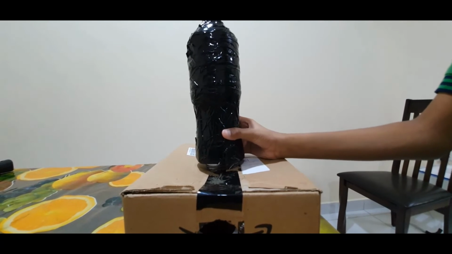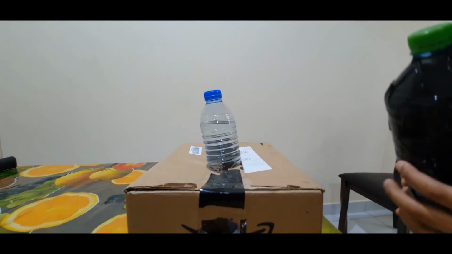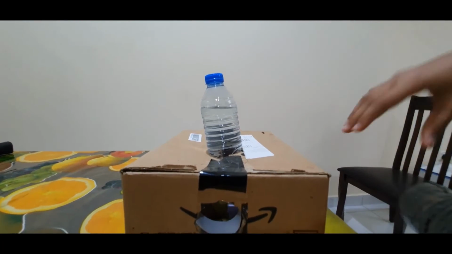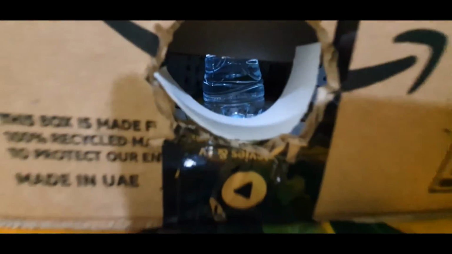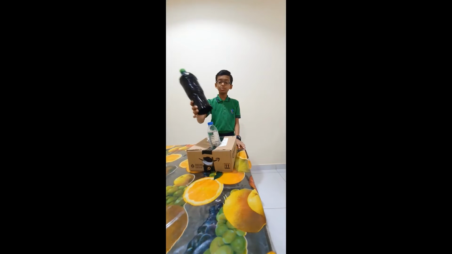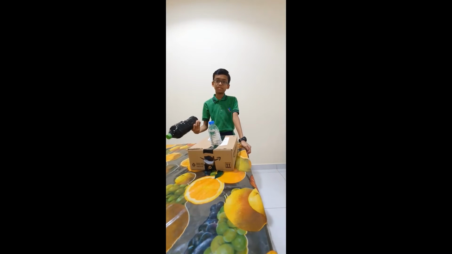So now I am going to remove the block which allows the sunlight to pass through. Then you can see everything from the hole, as you can see. So this is how you do the sunlight your house experiment.